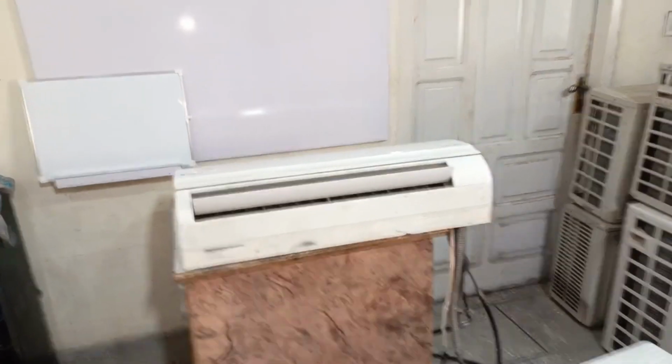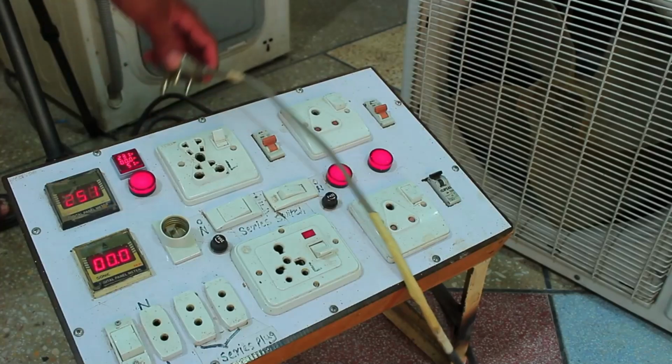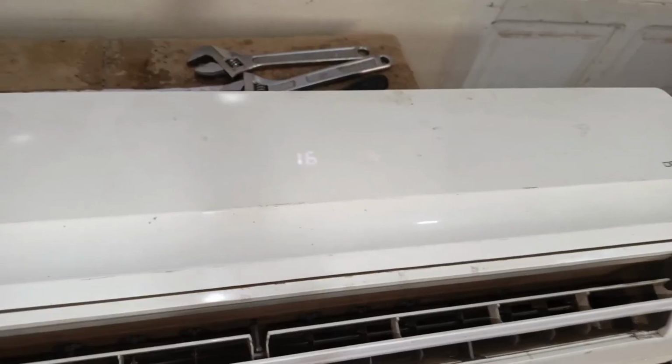We have an unbranded inverter mini-split air conditioner here. I am going to power it on. I will plug the air conditioner's plug into the power socket. Its display is currently showing a temperature of 16 degrees.